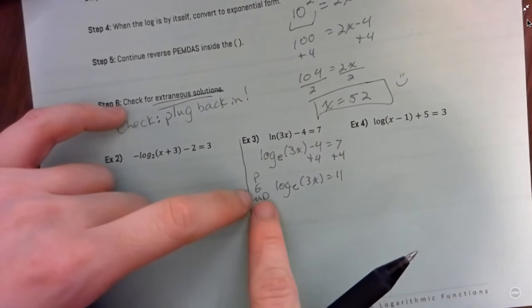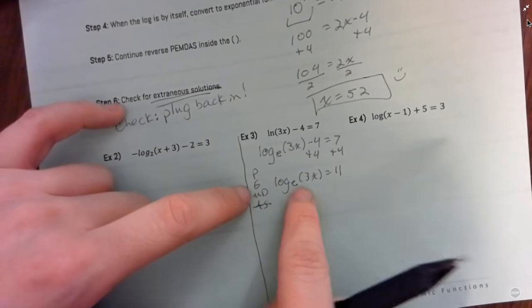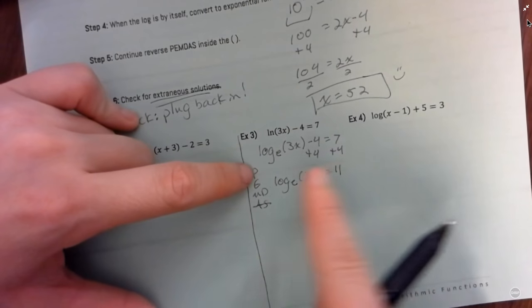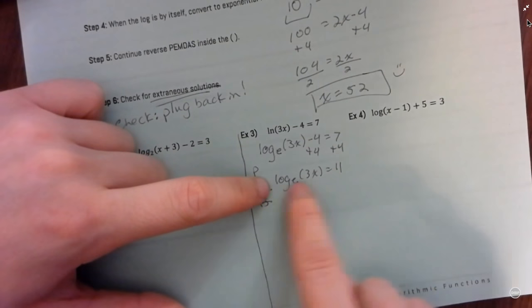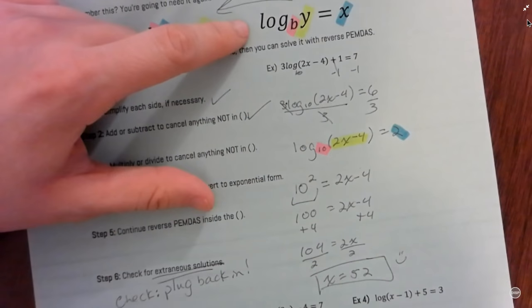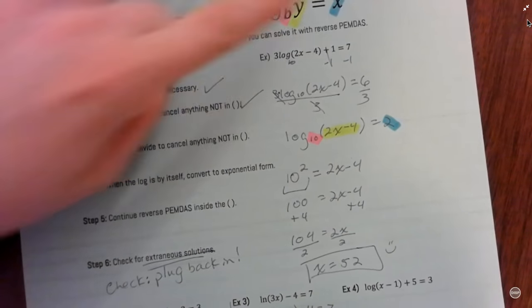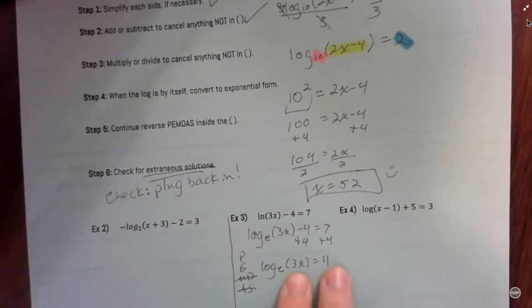And then I want to multiply or divide. There's nothing multiplied out here. The only multiplication I see is in the parentheses, and I can't do that yet because that's in the parentheses step. So I'm actually done with that. Now you'll notice my equation looks like that one there. So it's log with a base, an argument, and an exponent: log base e, argument is 3x, and exponent 11.